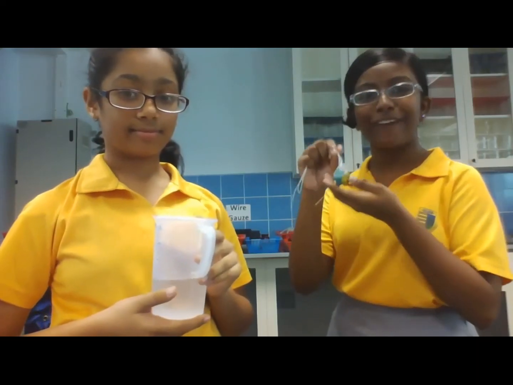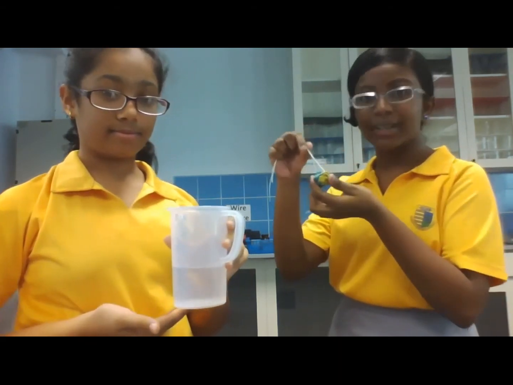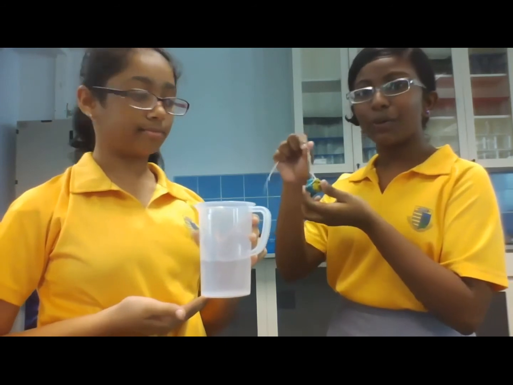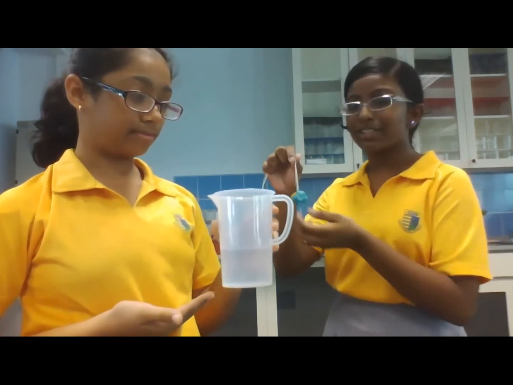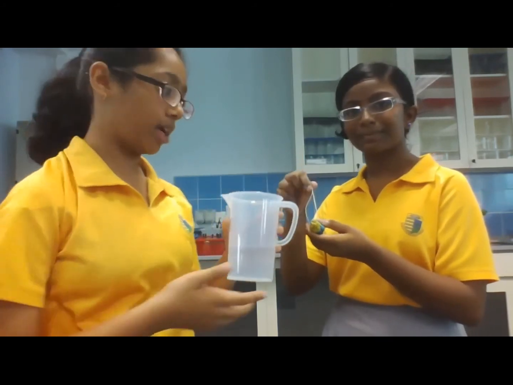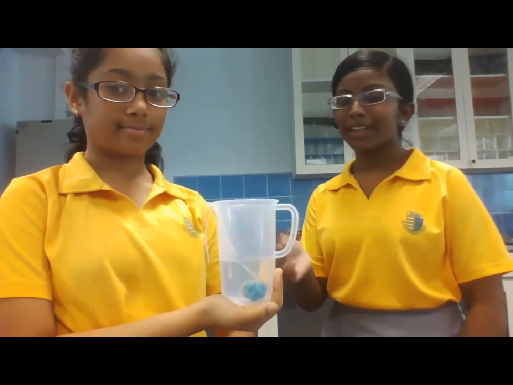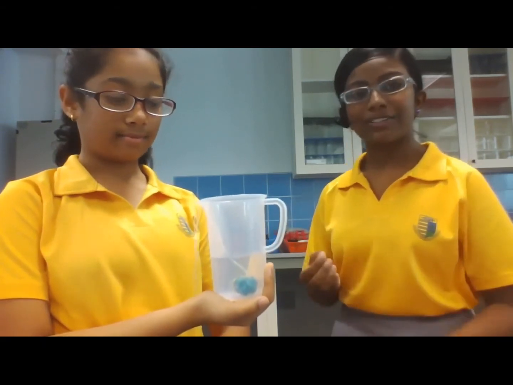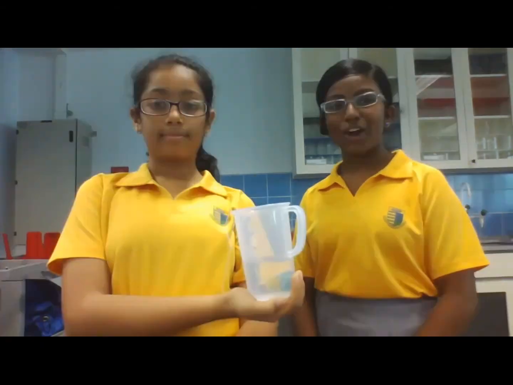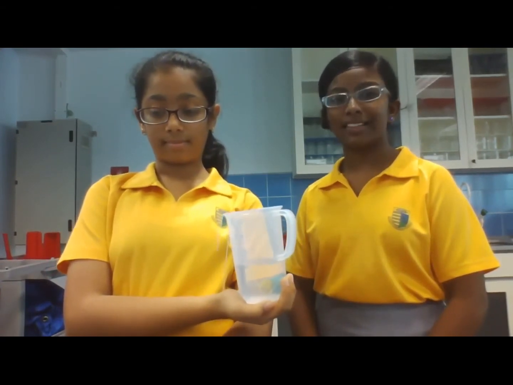Now we are going to find the volume of the plasticine. We have tied a string to the plasticine to lower it slowly into the measuring cylinder, which contains 200 milliliters of water. We have already lowered the plasticine into the measuring cylinder. Now it currently shows 216 milliliters. The volume of the plasticine will be 216 milliliters minus 200.